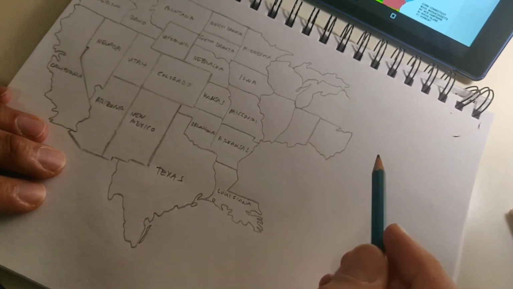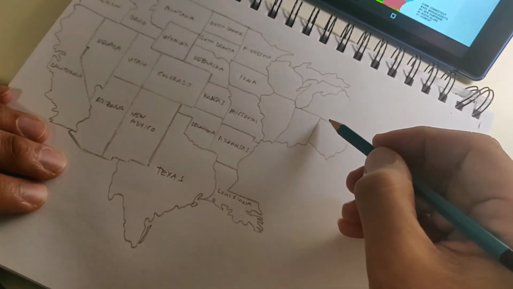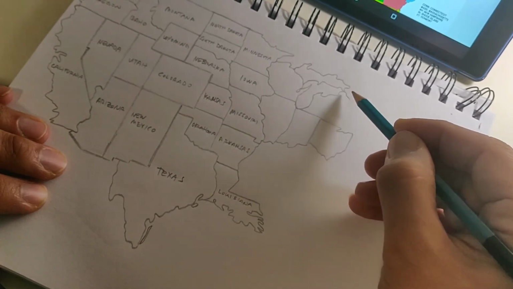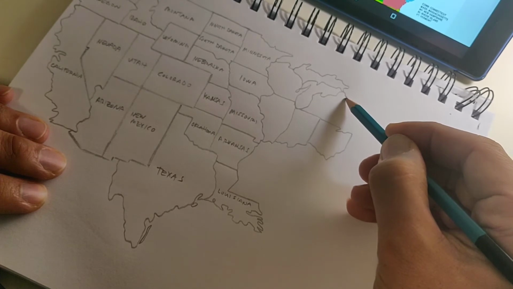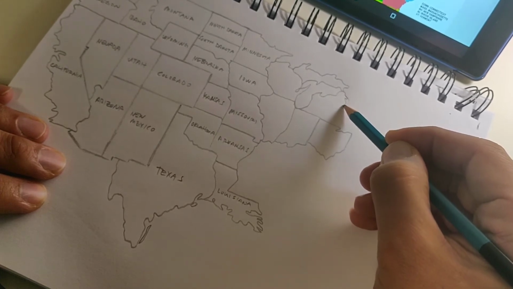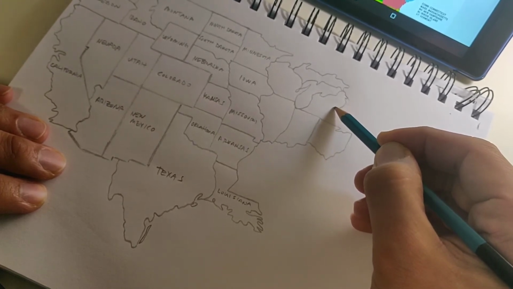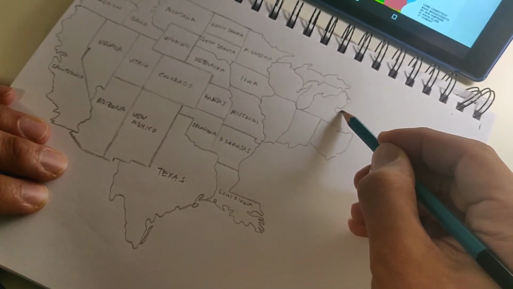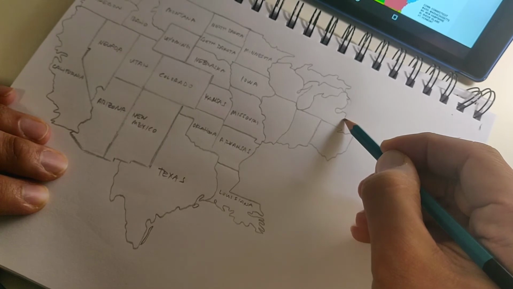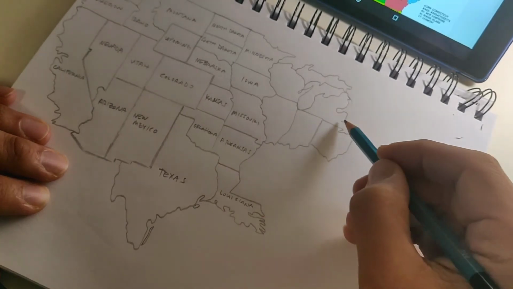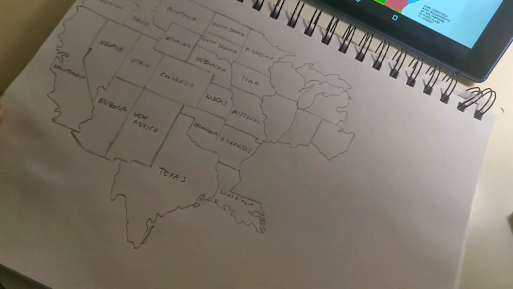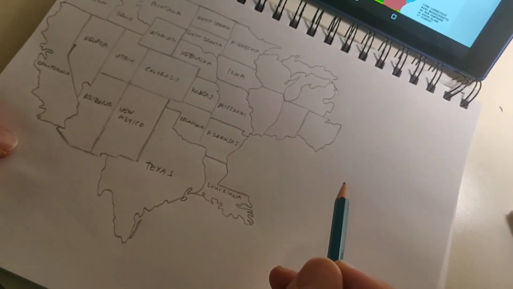And then let's fix Michigan here. So right here, right where this touches. Okay, like that. Back up. A little bit in. And then just bring it in like that. Okay, that's good. I just wanted to line it up a little bit.